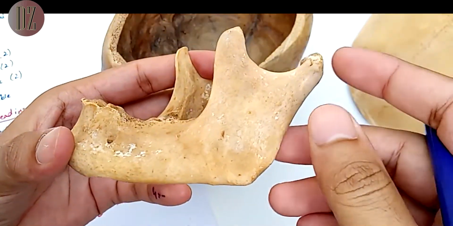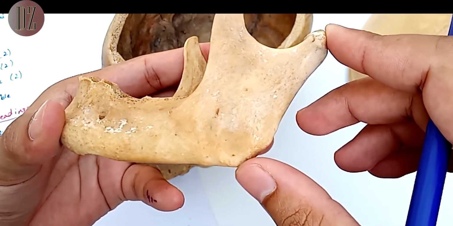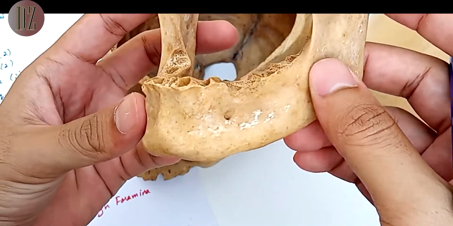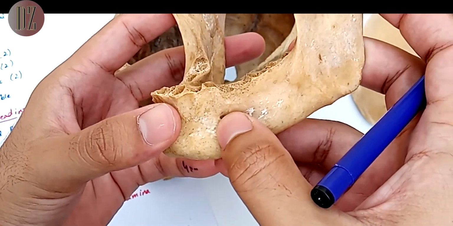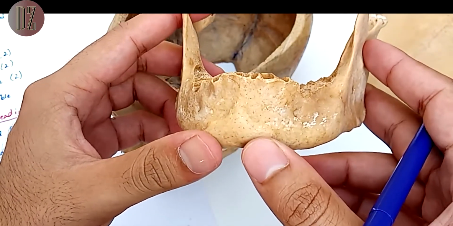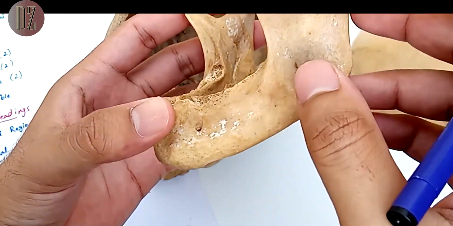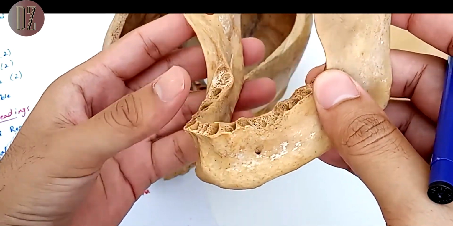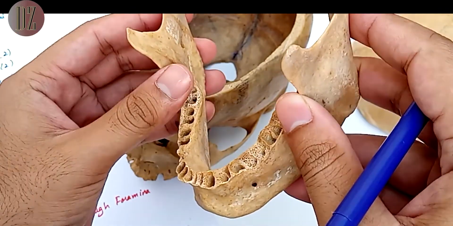This is the angle of the mandible. This point is called gonion, and the anterior surface presents the mental foramen, mental protuberance and oblique line. This is the oblique line. The further explanation of the mandible is given in a separate video on the mandible.